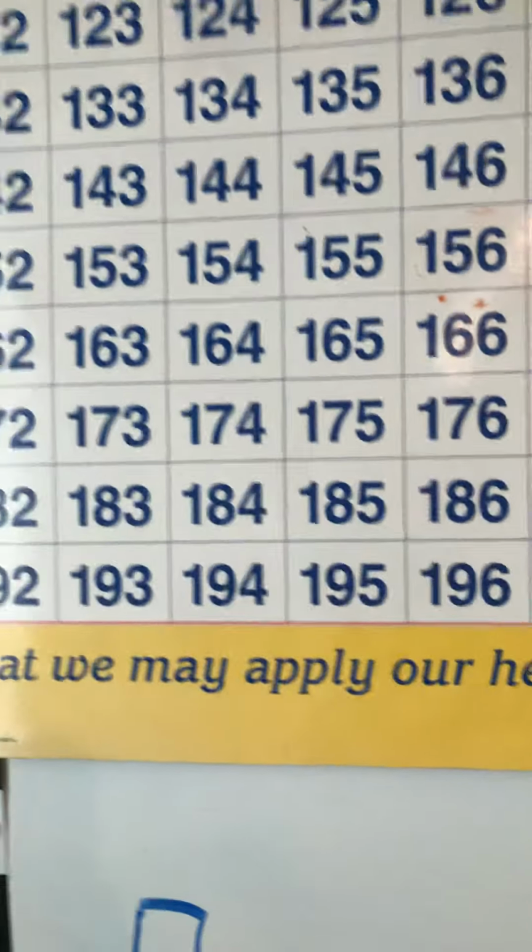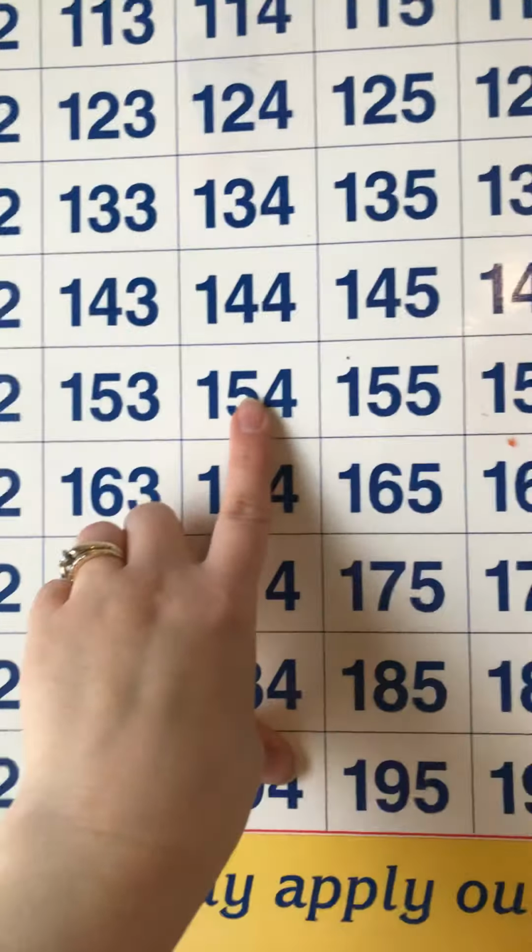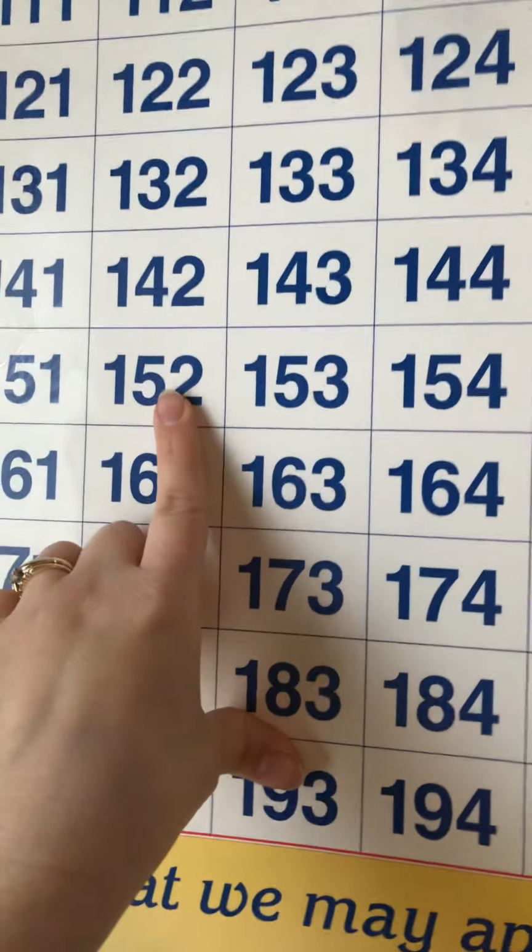I think that's where we are going to stop. Nope, we're going to stop at 152. One more, 152.